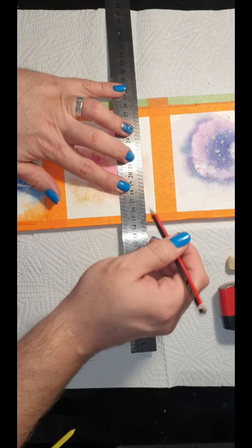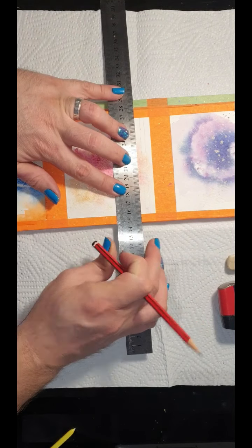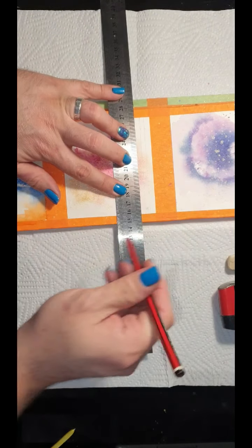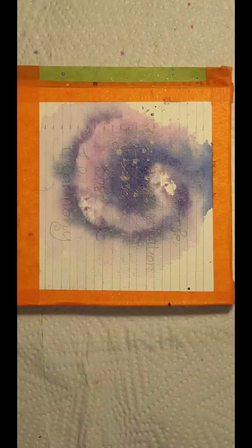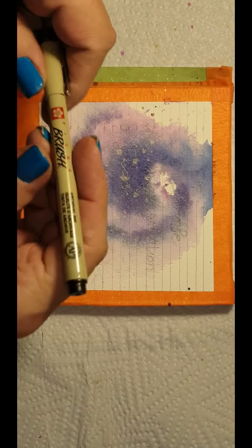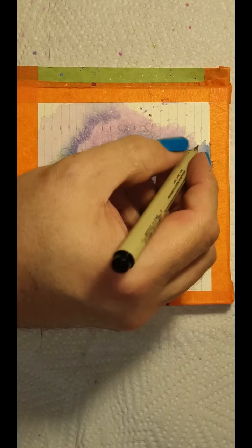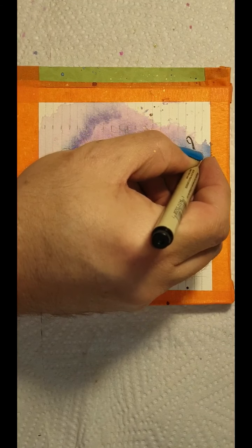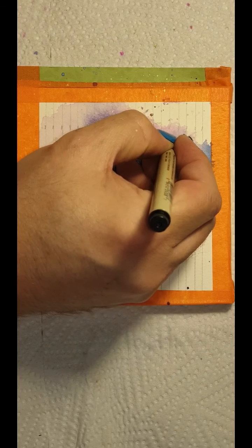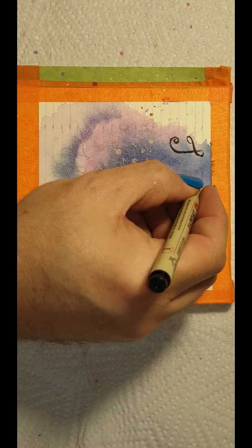Now that my artwork is dried and finished, I'm just going to draw some 5 millimeter incremental lines with a pencil, where I will just guide myself to write my positive affirmation. I'm going to be using a brush type of micro ink pen, and I have chosen 3 affirmations for myself that I will be working with.